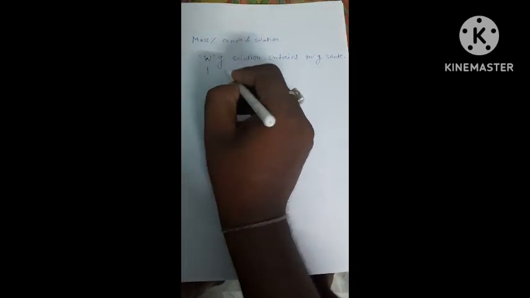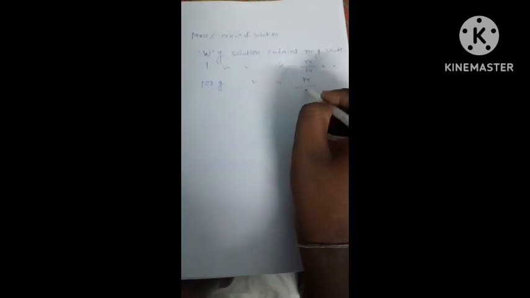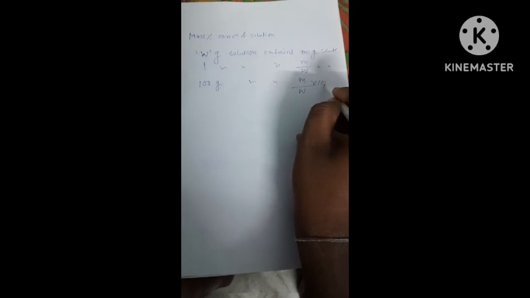So 1 gram solution will contain how much amount of solute? M by W gram solute. Then 100 gram solution, it will contain how much? Then M by W into 100. So by the definition, this is the mass percentage concentration of solution.